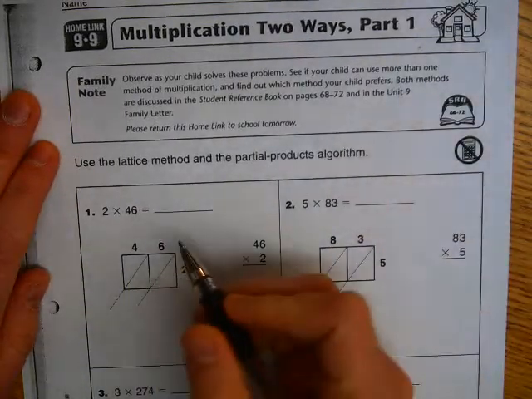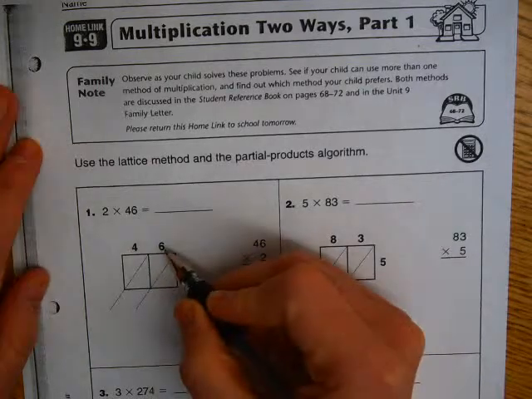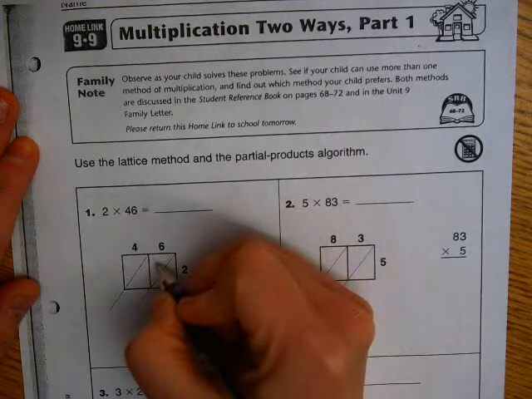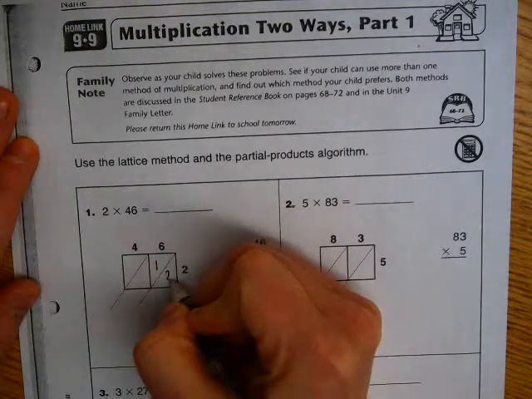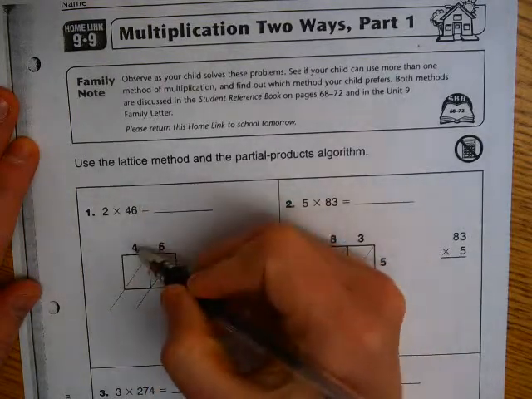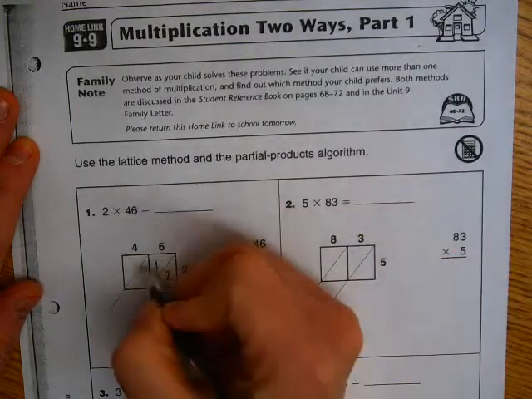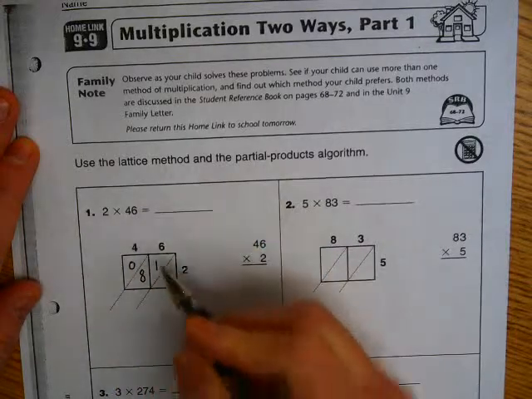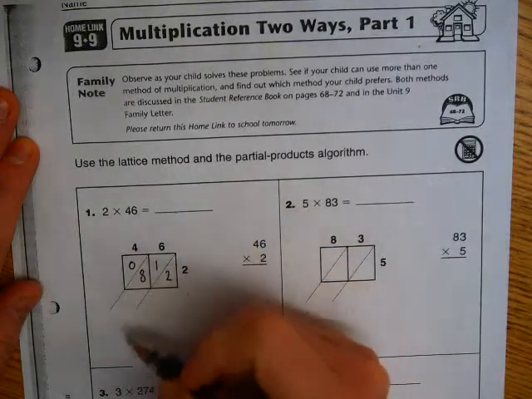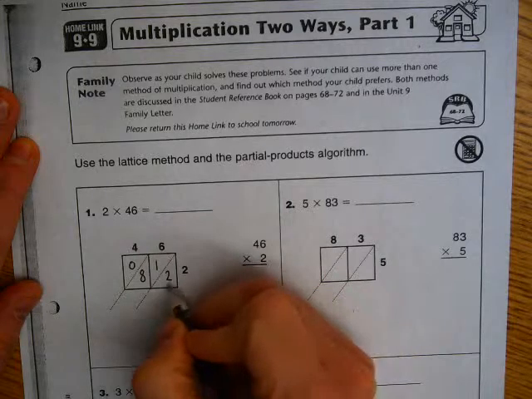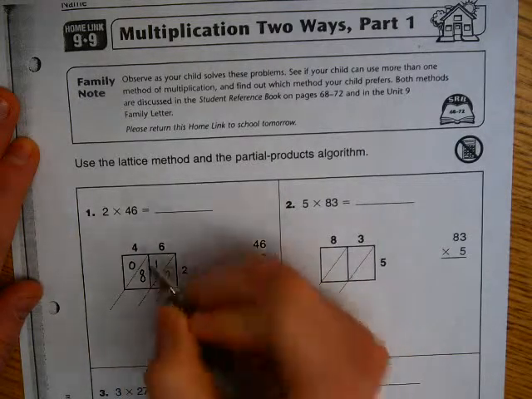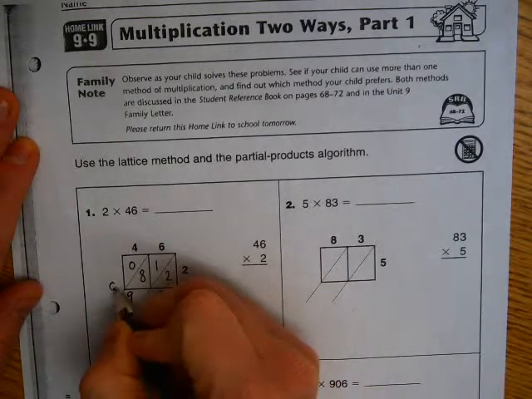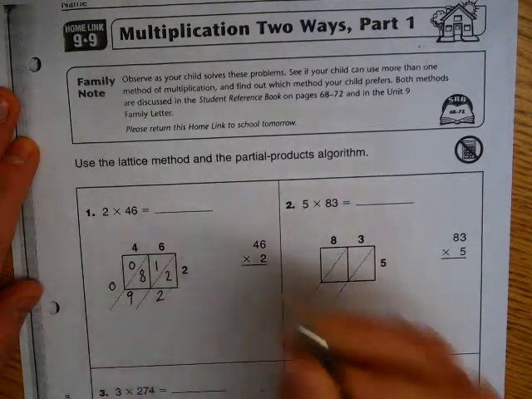So for the lattice method, what we do is we multiply 6 times 2. We know 6 times 2 is 12, so we write that in the box here, 1, 2. And then we multiply 4 times 2. 4 times 2 is 8, so it's 0, 8. And then we simply add across diagonally. So 2 plus nothing is 2. 1 plus 8 is 9. And then 0. So the answer should be 92.